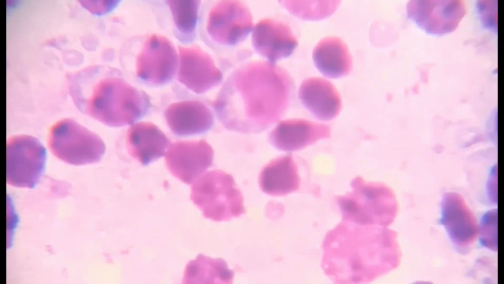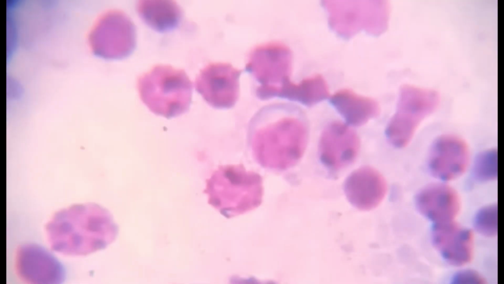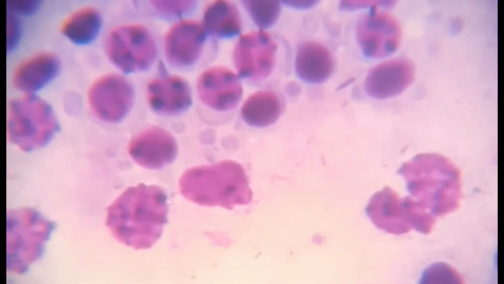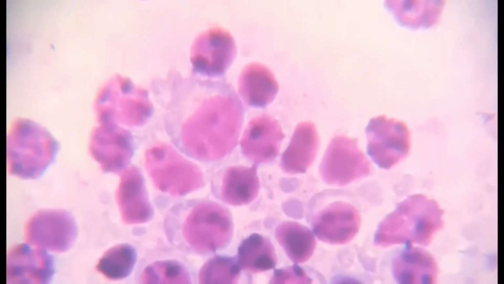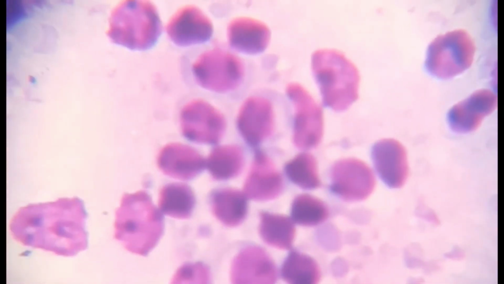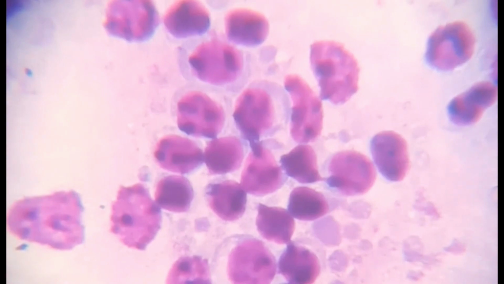DLBCL is characterized by a high degree of genetic heterogeneity. Common genetic abnormalities include chromosomal translocations involving oncogenes and tumor suppressor genes. For example, translocations involving the BCL6, BCL2, and MYC genes are frequently observed.